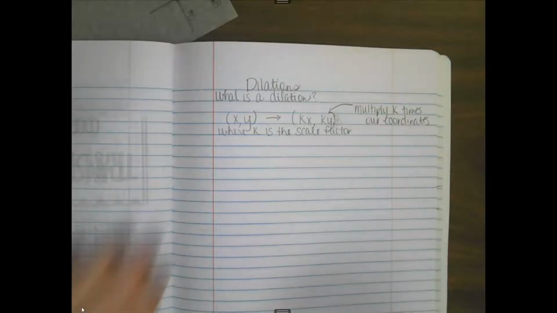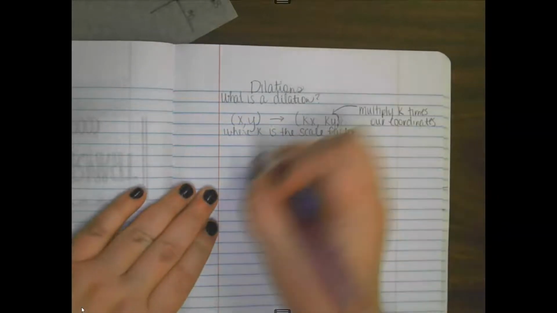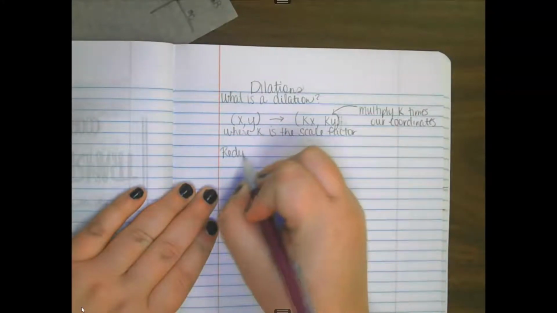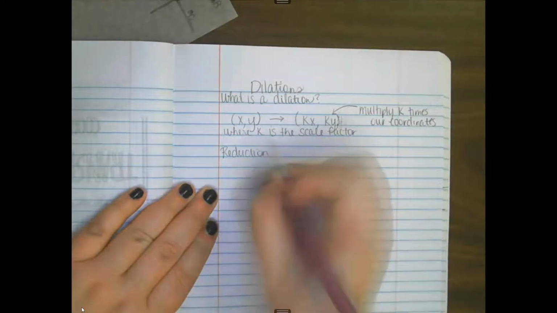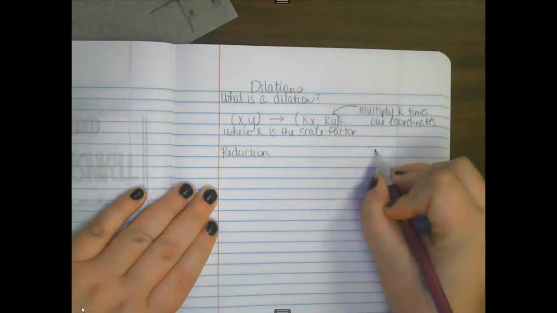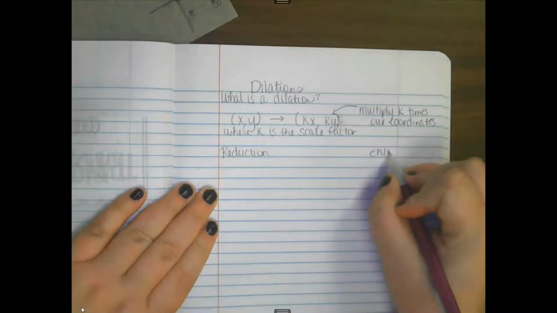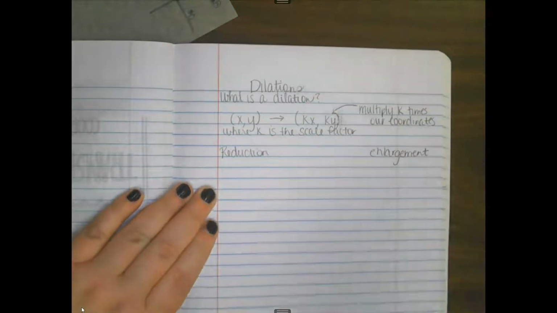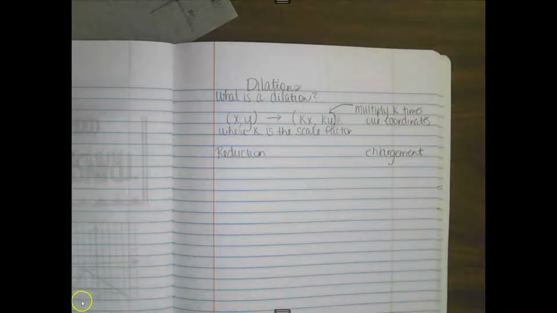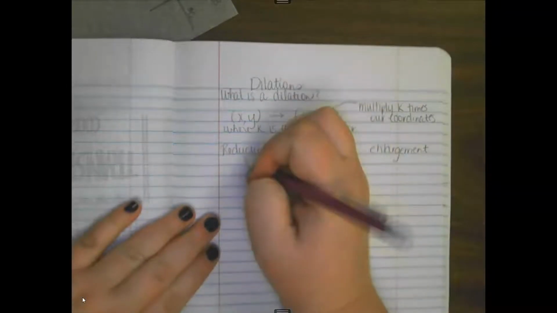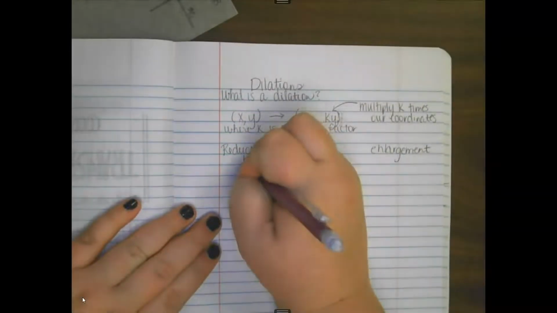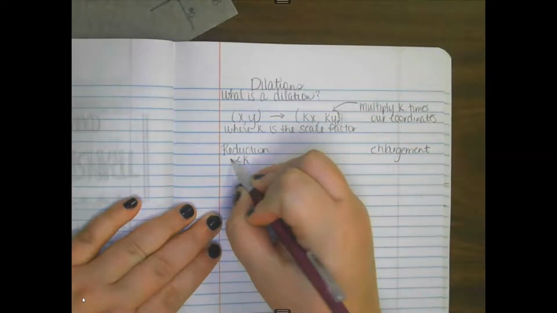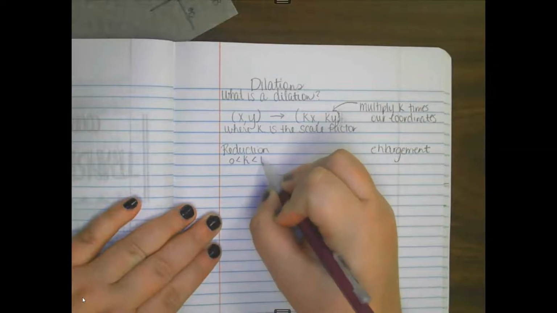Now we have two kinds of dilations. We have a reduction, and then on the other side we're going to look at enlargements. Reduction and enlargement. For a reduction, our k will be greater than 0 and less than 1. Okay?